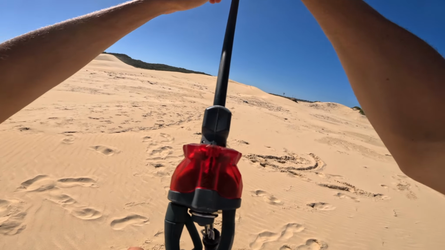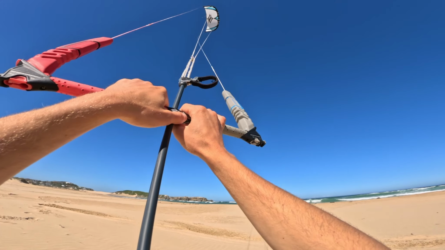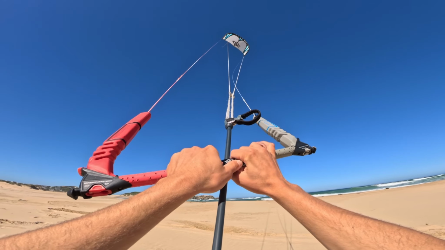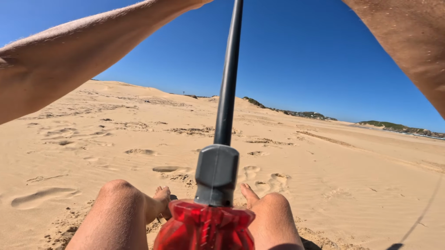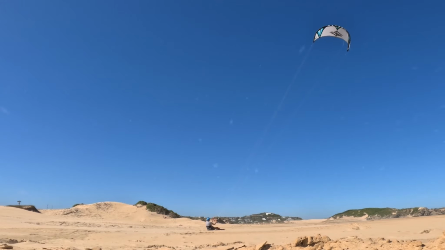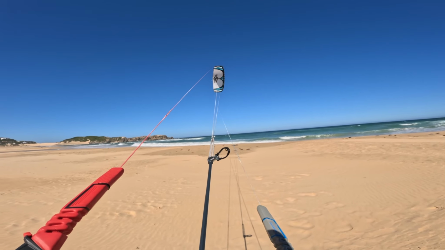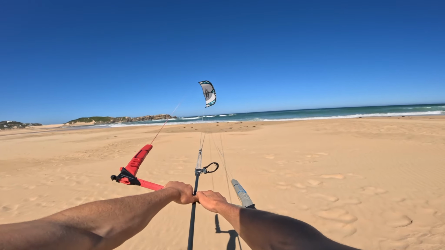This is a very good exercise to fully understand how the relationship between kite movement and bar power influences the power from the kite, and it's a good way to get comfortable with the kite pulling you up from the sand onto your feet. I'd recommend doing this 50, 100, maybe even 200 times to slowly build your confidence in terms of kite control. This is a very good way to fully understand the power of the kite before going into the water.